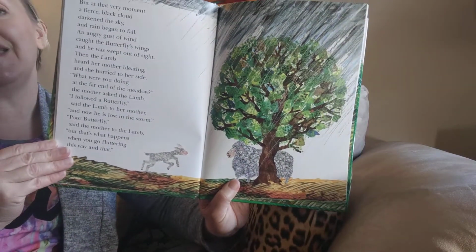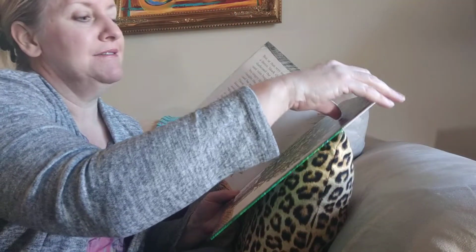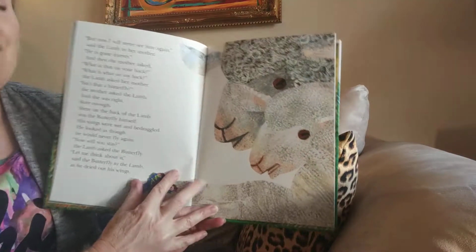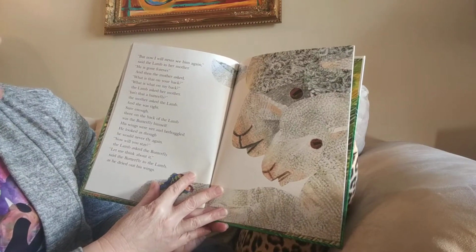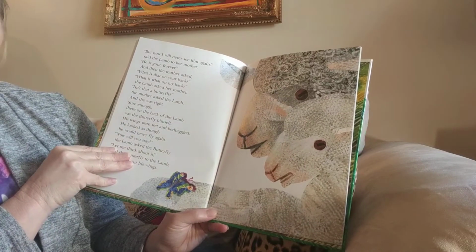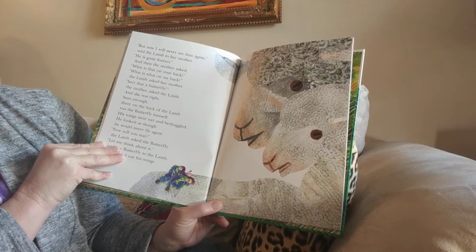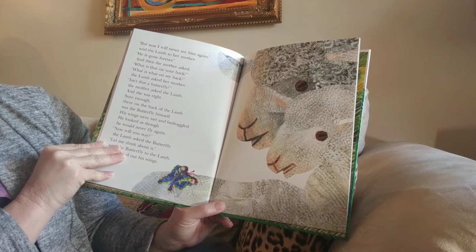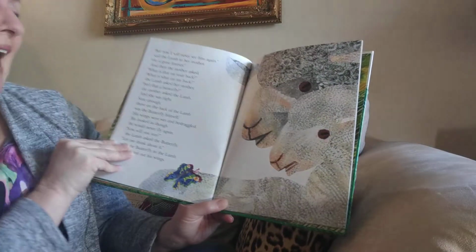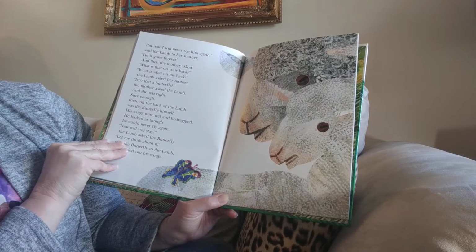She thinks the butterfly is careless, fluttering around. Oh, "But now I will never see him again," the lamb said to her mother. "He is gone forever." And then the mother asked, "What is that on your back?" "What is what on my back?" the lamb asked her mother.